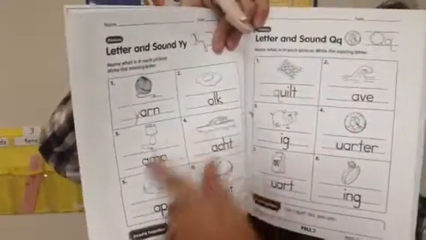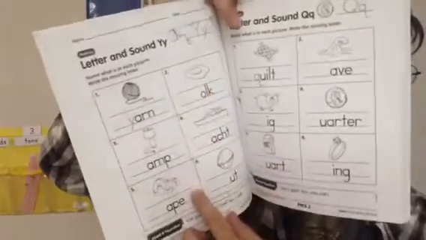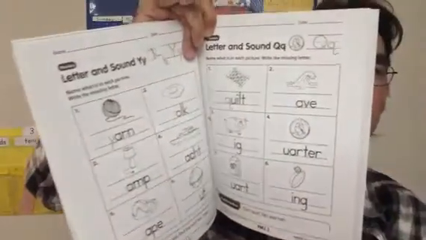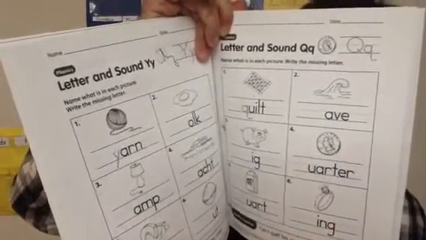We have our Y, like yellow, and our Q, queen. And we know that we are going to add the first letter to each of these words. If it is a Y on this page, you're going to color that picture. If it's a Q on this page, you're going to color that picture. So we have our Y and our Q.